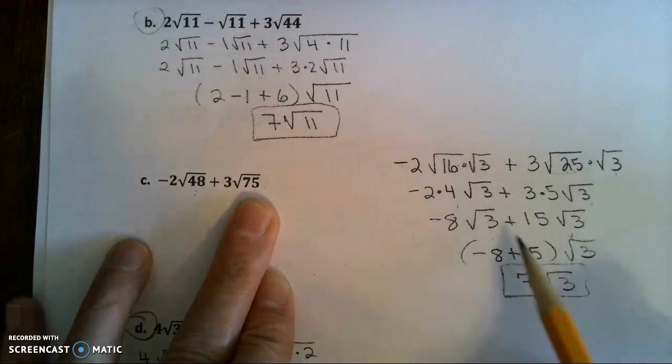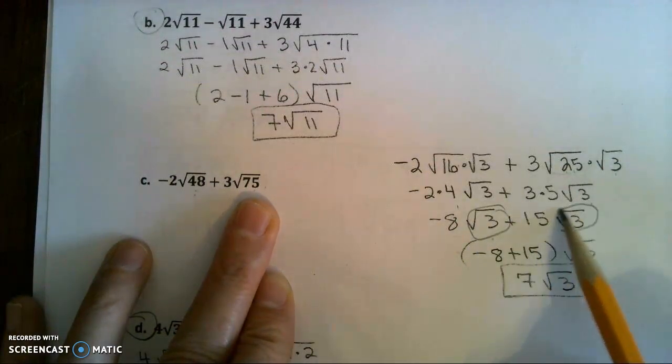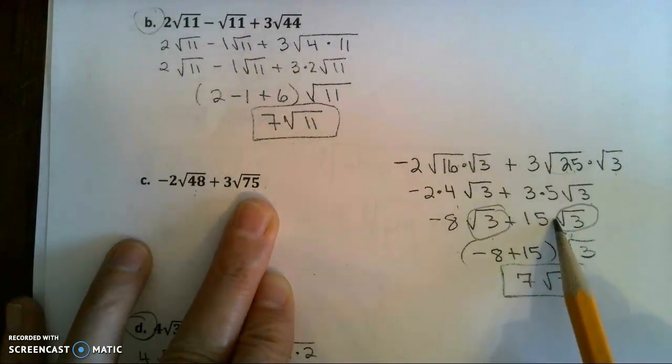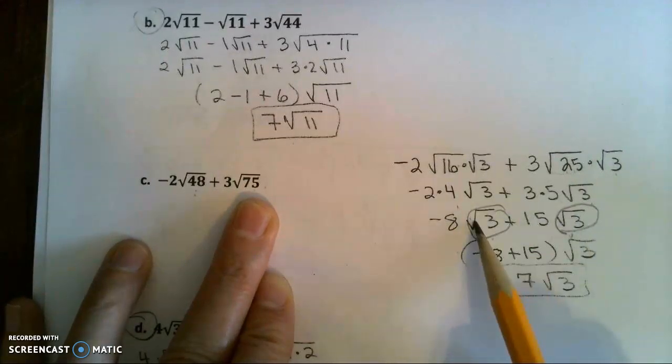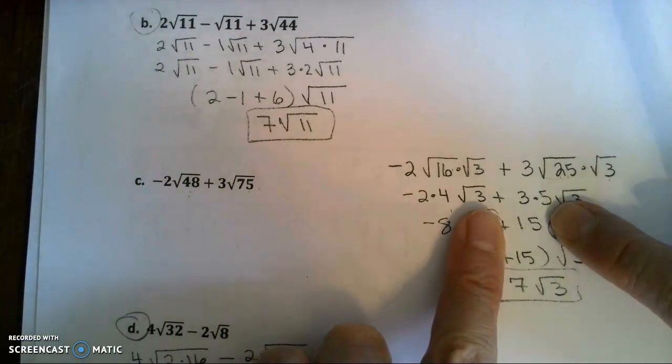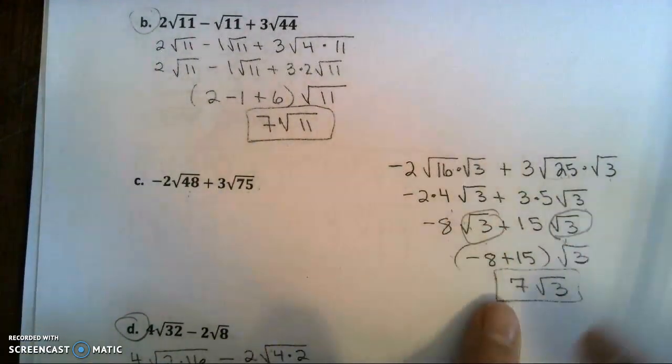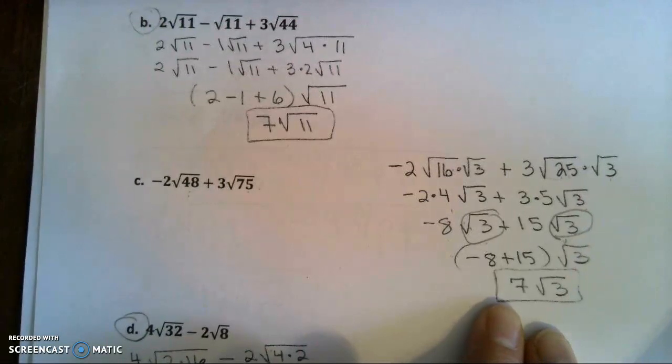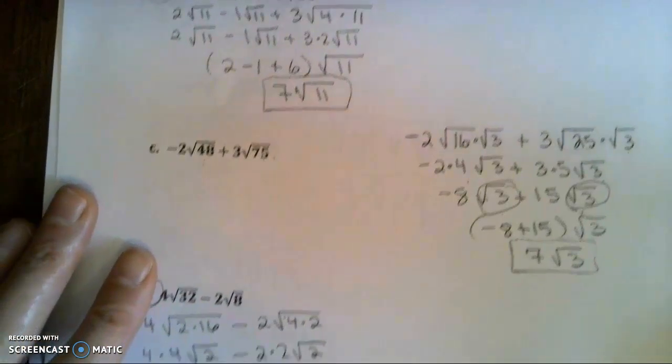Now to combine them together, these have to be exactly the same. They have to be the same index. They both have to be square roots, and what's inside has to be exactly the same. Once these two are exactly the same, you can combine them together. -8 plus 15 gives me 7 square root of 3. Okay, so that's our first example.